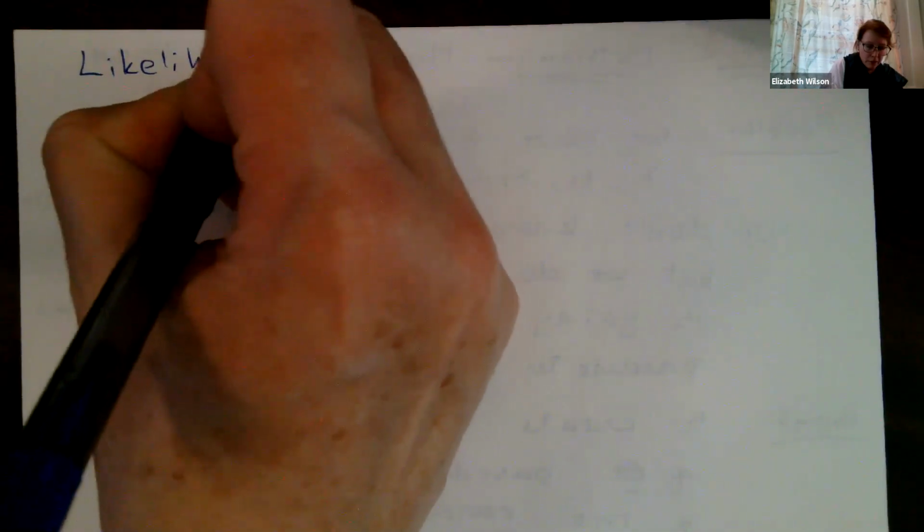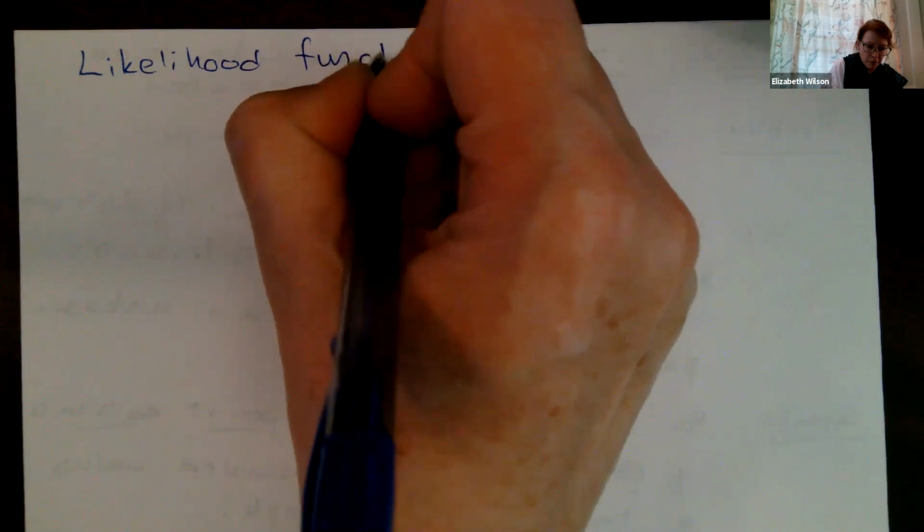So when we put all of these probability density functions together, it looks like a joint function, but it's not, because theta is the thing that we're working for. Once we put them all together, they're in what we call a likelihood function.